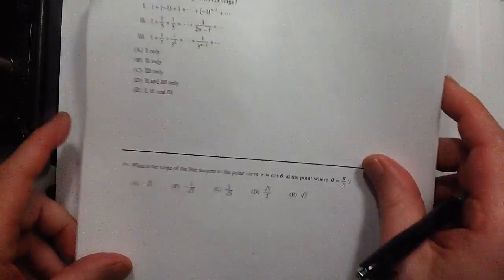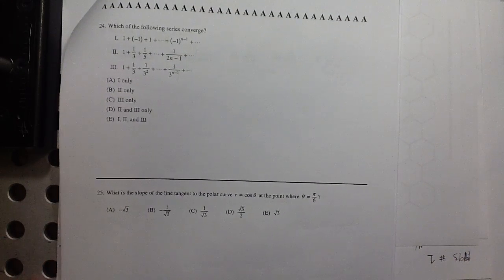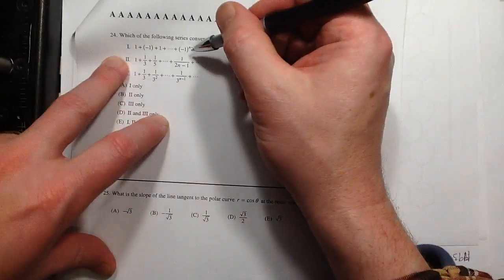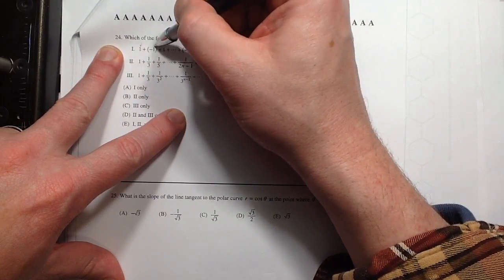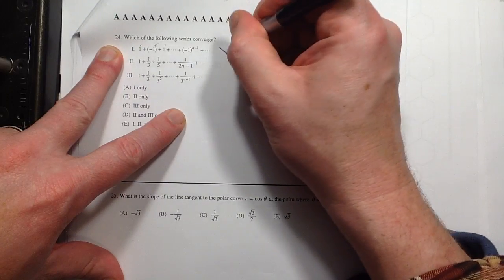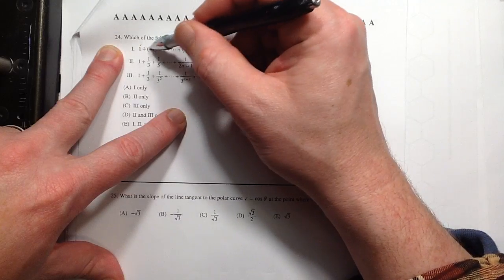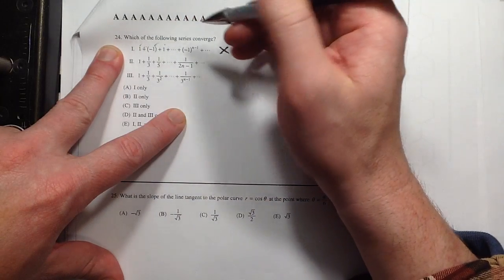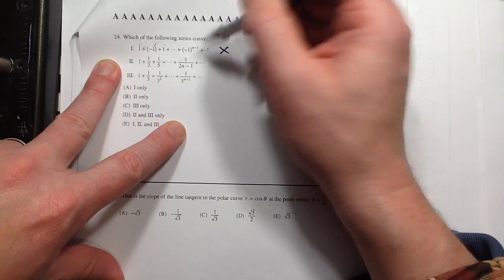Number 24. Which of the following series converge? Hey, we just talked about this. So the partial sums of this, it's 1, 0, 1, 0. So this does not converge because the partial sums have to get closer and closer to something. So this is no-go. We see this sometimes when we check endpoints.